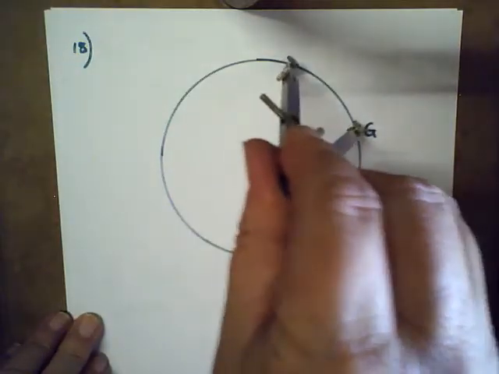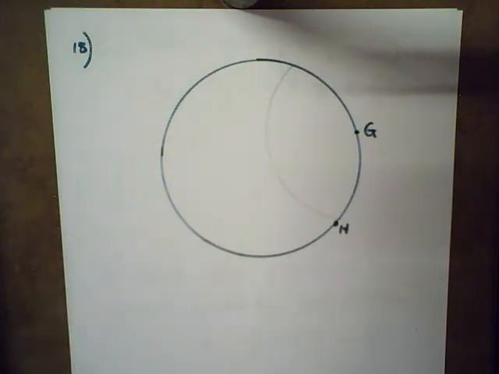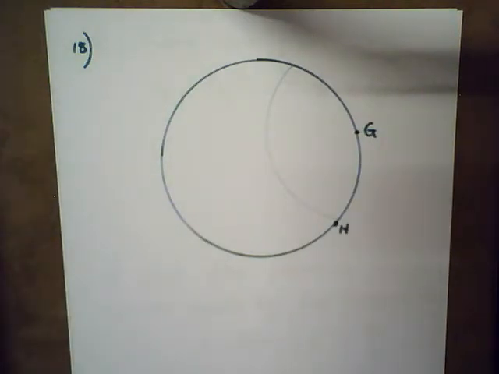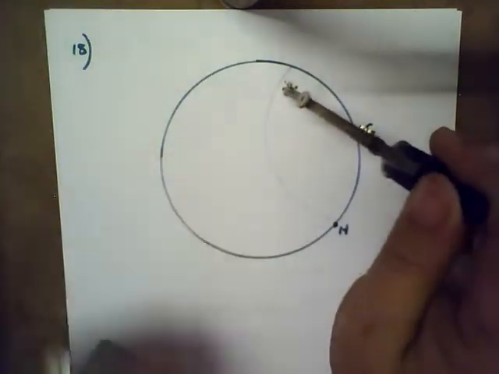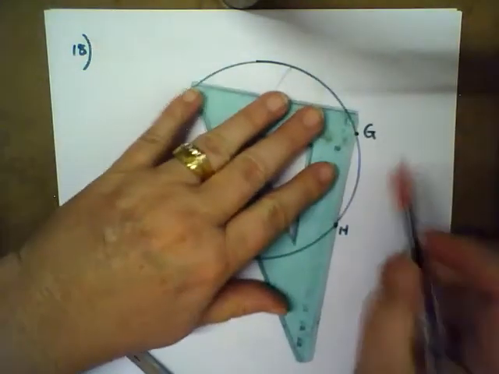Just going to draw that arc. So it must be more than 5 centimeters away from G, and it must be nearer to H than to G. So first of all, let's just do that.